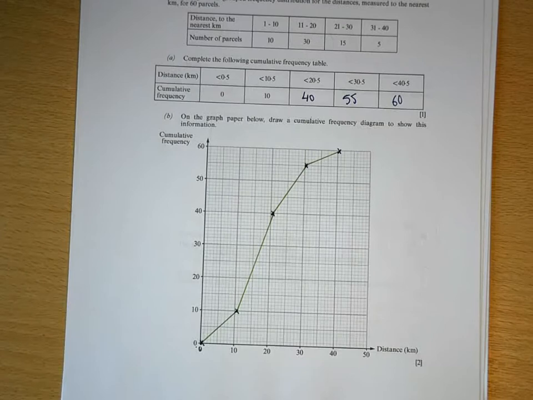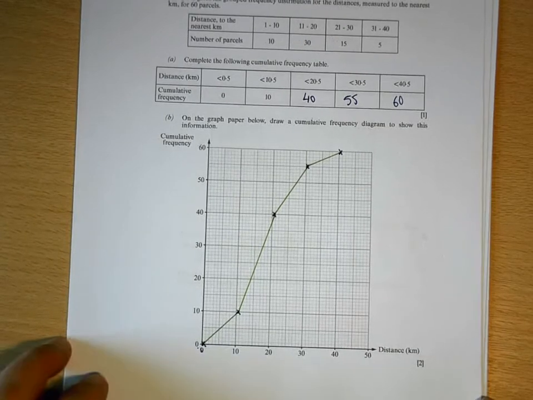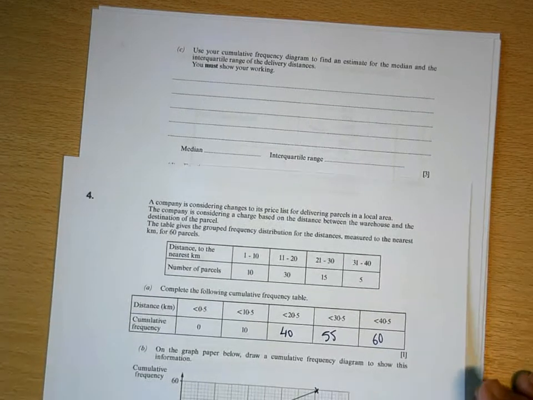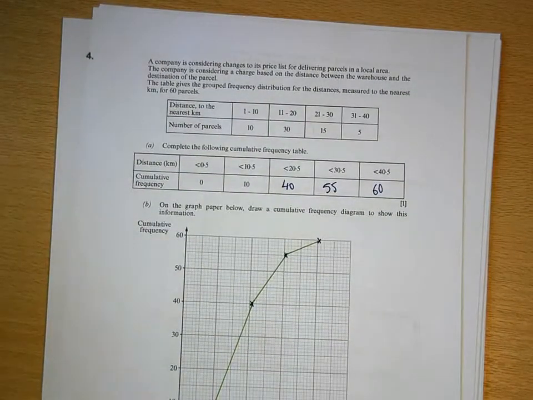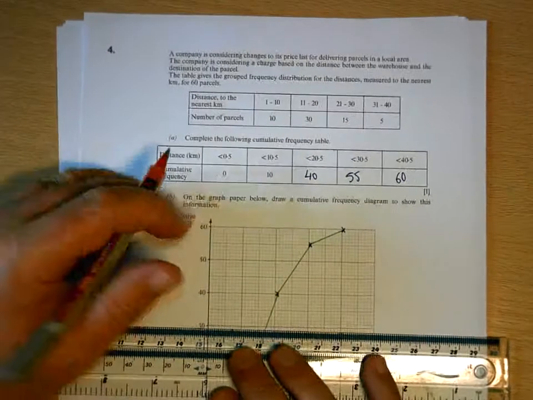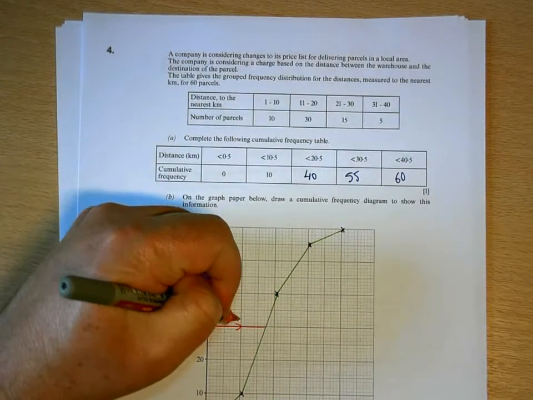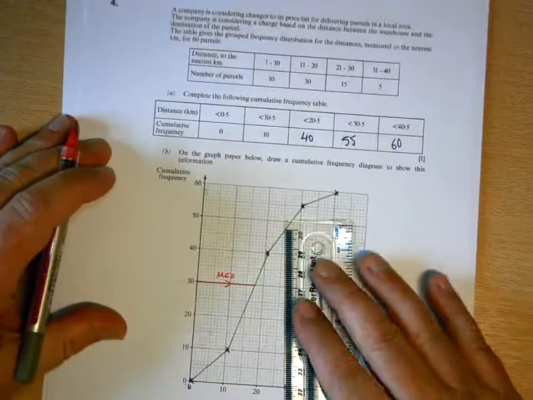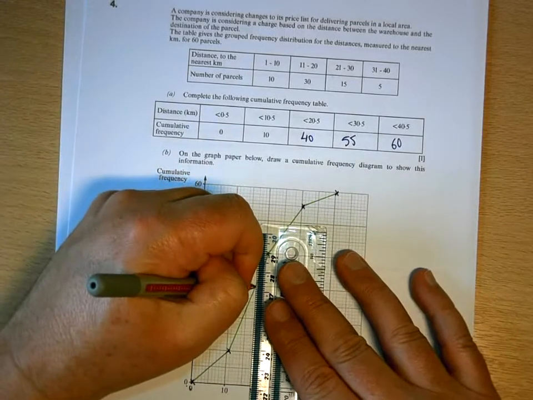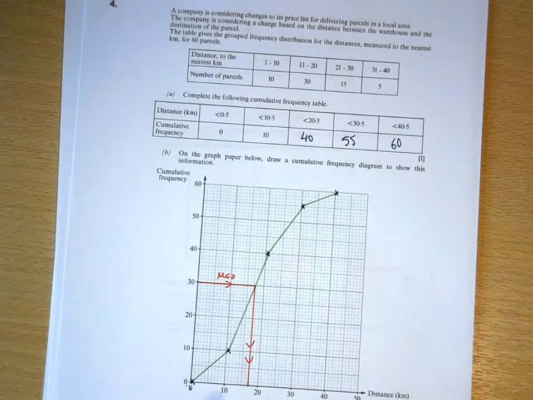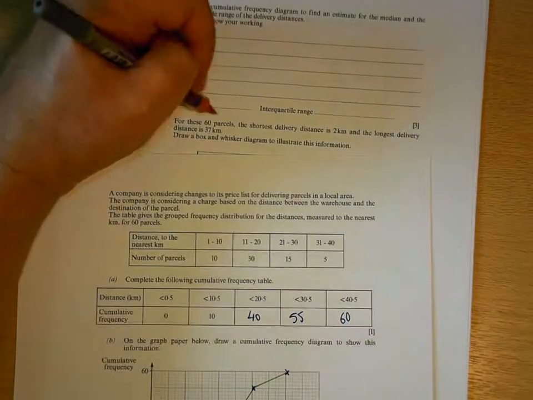Okay, we'll just ignore that. So there's our cumulative frequency graph. Now, surprise, surprise, we're going to find the median and the interquartile range. So we've got 60 items of data, so the median's at 30. So reading that down, 17.